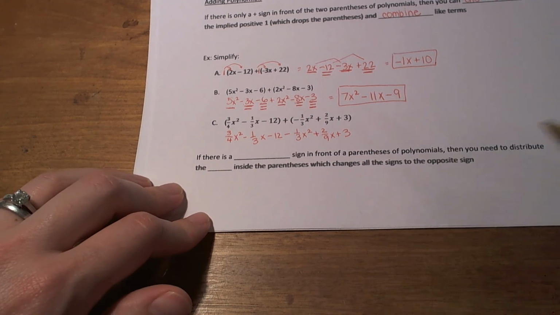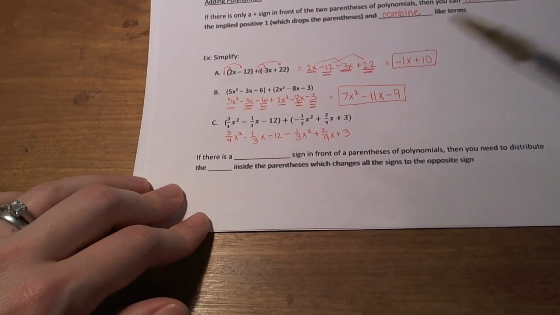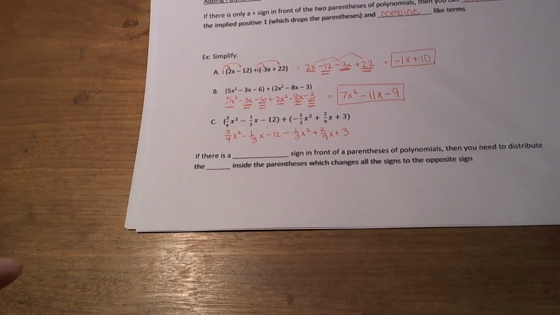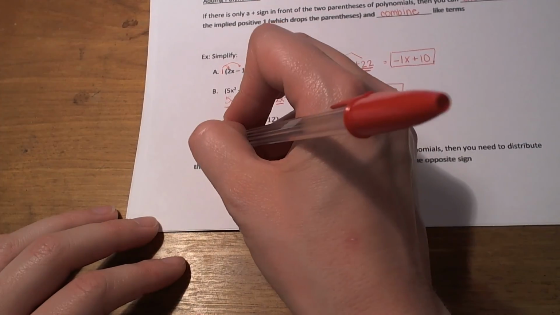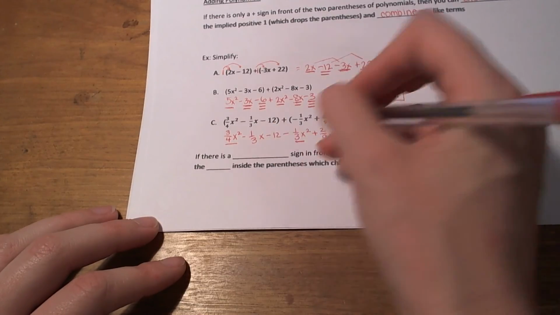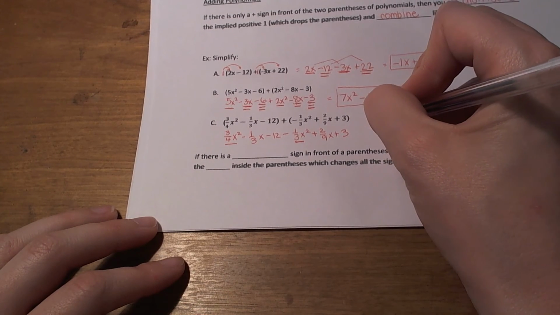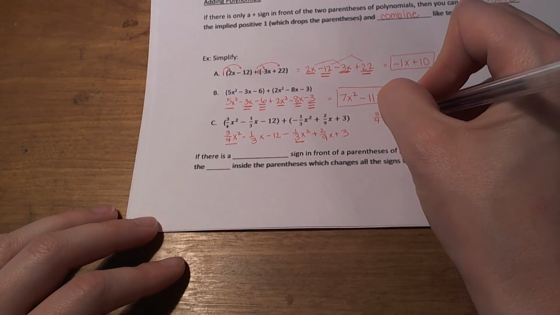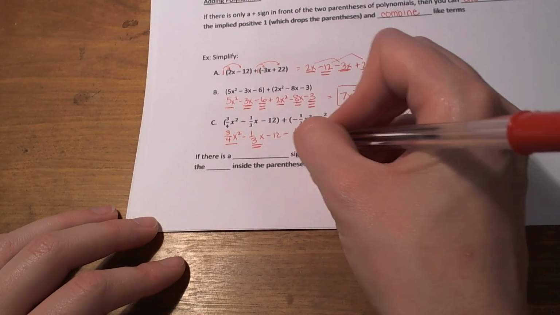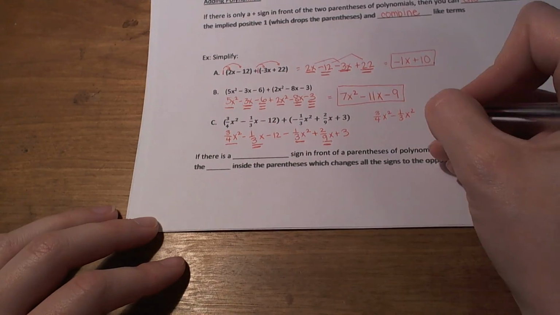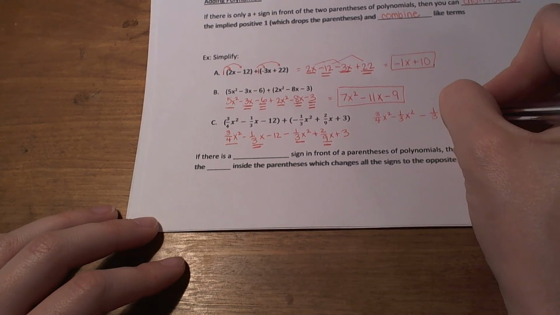Now, though, I've kind of been skipping the step of writing the like terms next to each other, just using the underlining to identify them. But since we have fractions, I'm actually going to take that step to write them together. So for the x squareds here, I have 3/4 x squared minus 1/3 x squared. For the x's, I have minus 1/3 x and plus 2/9 x.